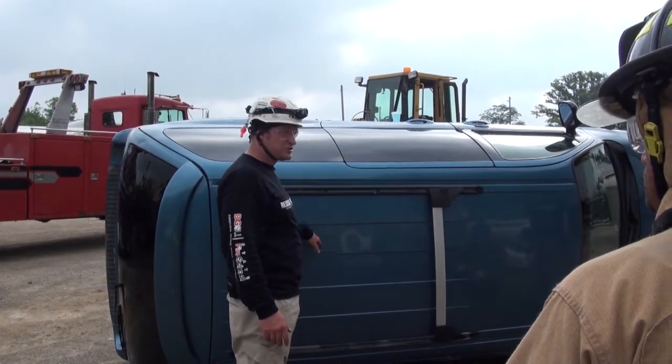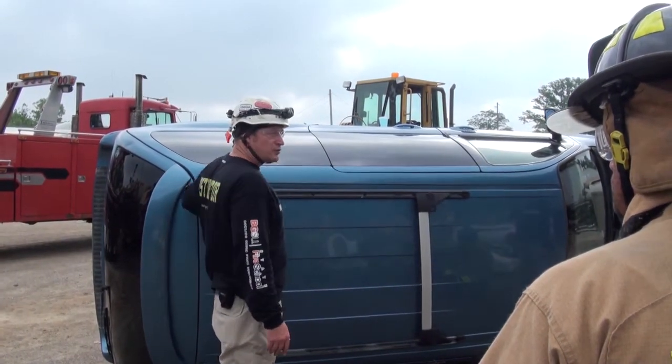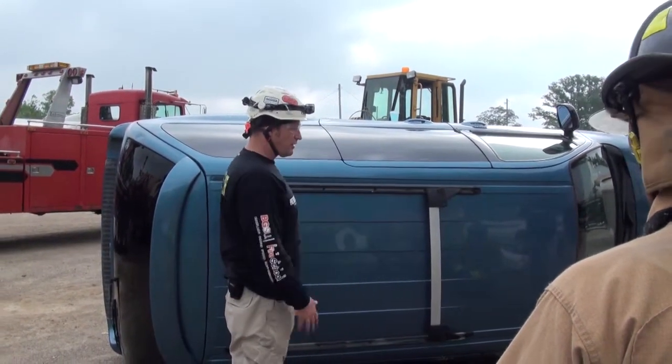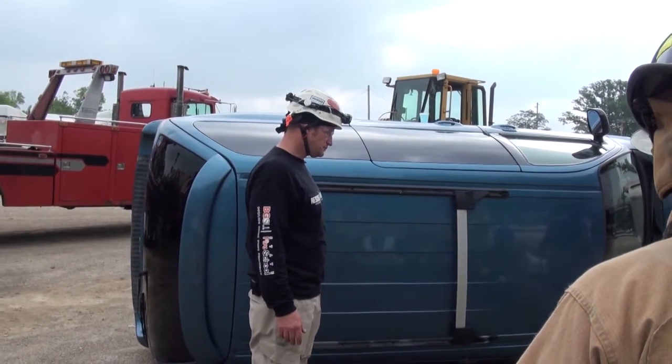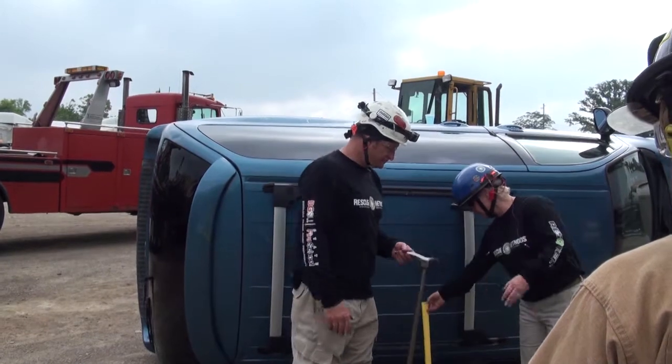Okay, now we need to create a purchase point for that strut so it's not just in sheet metal somewhere that's going to shear if we load. So we want to get near a structural element, which is this roof rail. We're going to bring in our hand tools. I'll show you what you're going to do, and then you're going to do it.